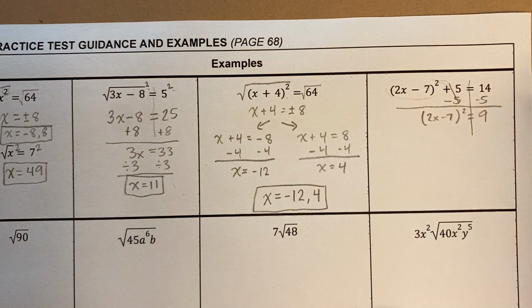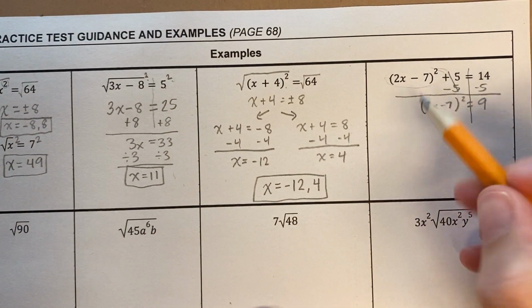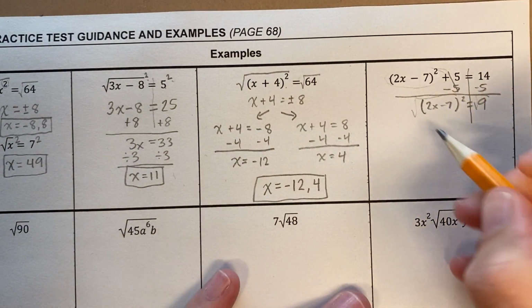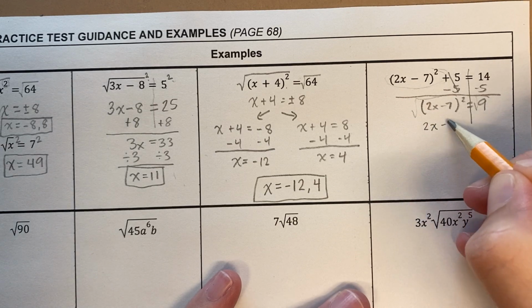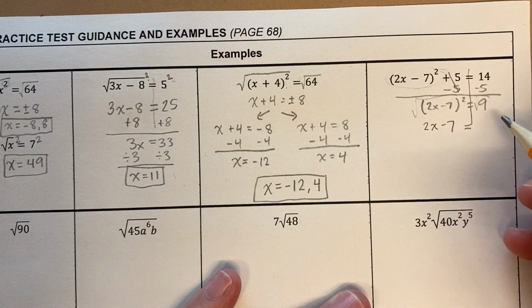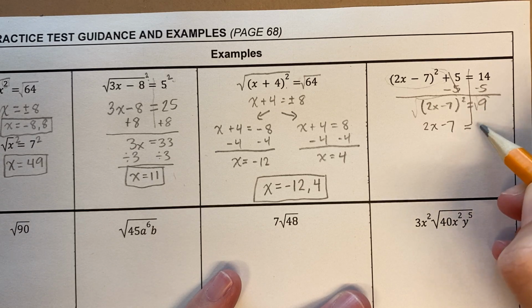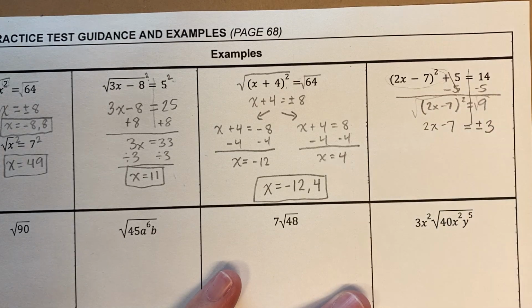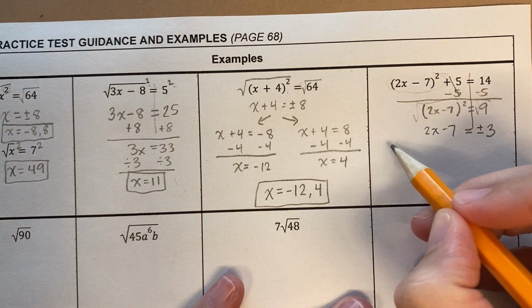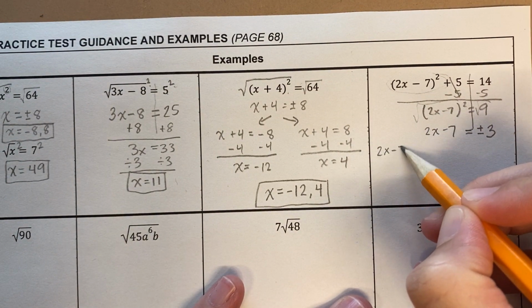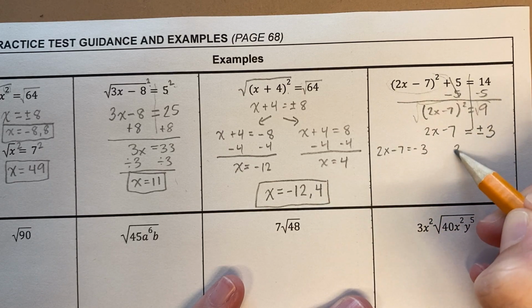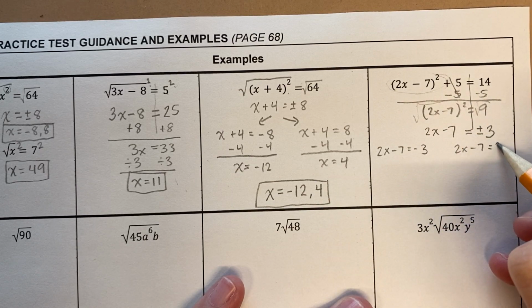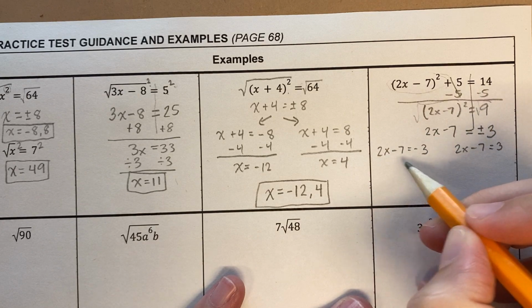Okay, and now I see, oh, I have something squared. I'm going to square root both sides. So that means 2x minus 7 equals the square root of 9. Look, it's not 81. Okay, this is not 9 squared. This is the square root. This is plus or minus 3. Okay, so now what does that mean? That means 2x minus 7 could equal negative 3, or 2x minus 7 could equal positive 3. And I need to solve.